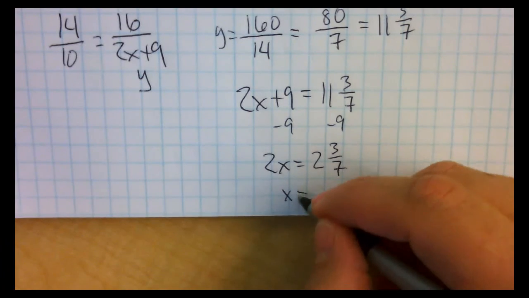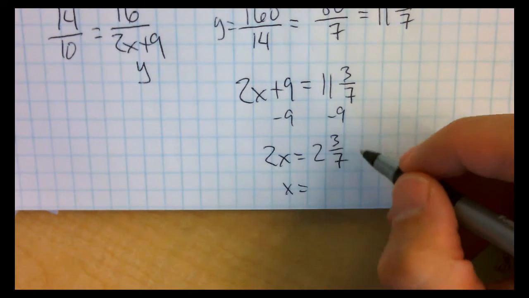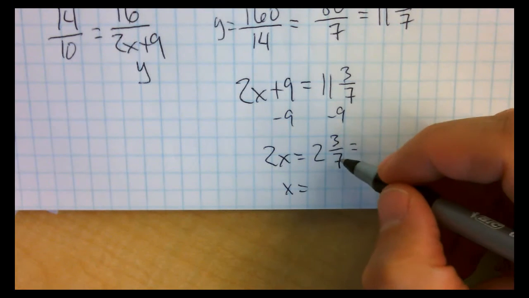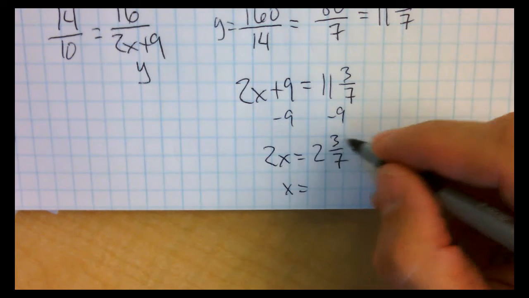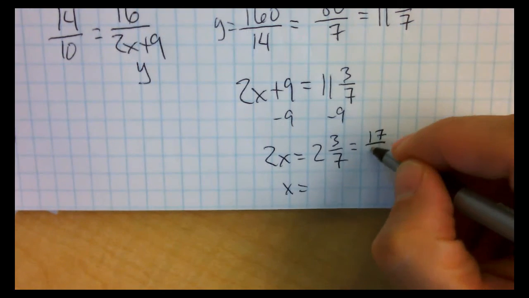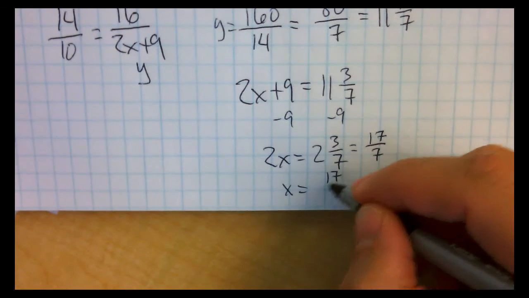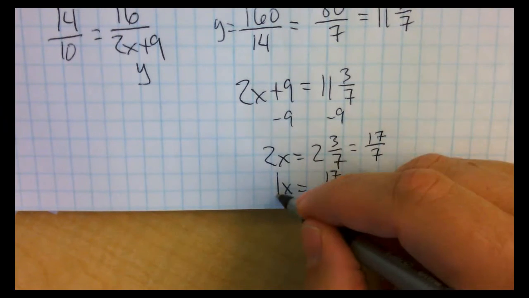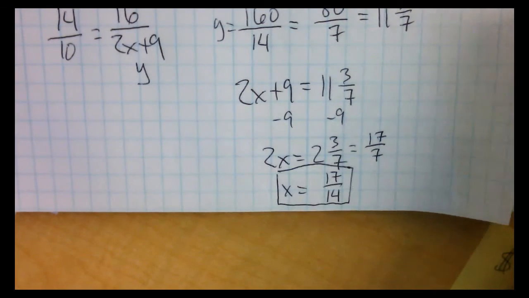And then I need to divide both sides by 2. So 2 and 3/7. Now it's going to be easier to think of this in terms of an improper fraction again. 17 sevenths. And when I divide that by 2, I'm going to get 17 over 14. Okay, now that's a pretty ugly one, but that's one way to do it.